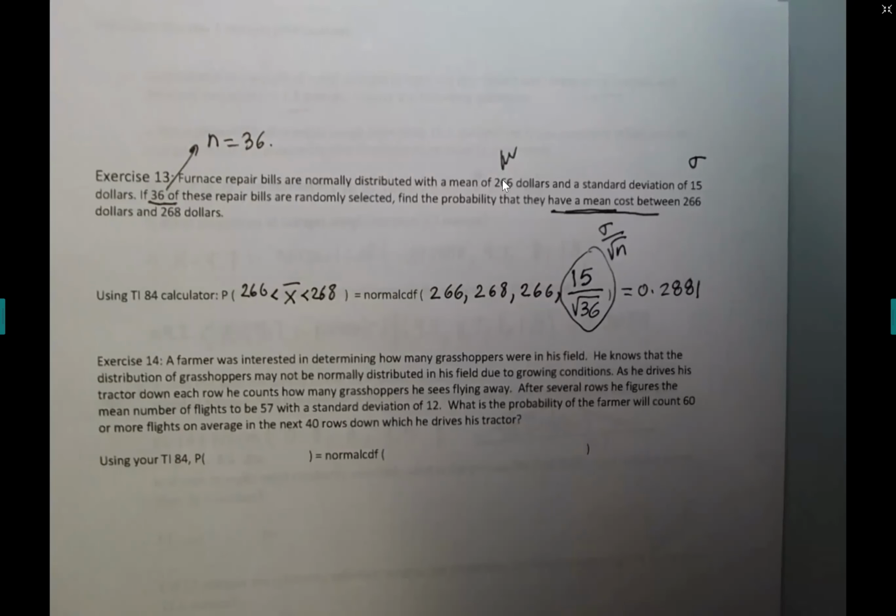A farmer was interested in determining how many grasshoppers were in the field. He knows that the distribution of grasshoppers may not be normally distributed. If his original population is not normally distributed, he has to pick a sample size of more than 30, guys. So let's see if he did that. In the field, due to growing conditions, as he drives his tractor down each row, he counts how many grasshoppers he sees flying.